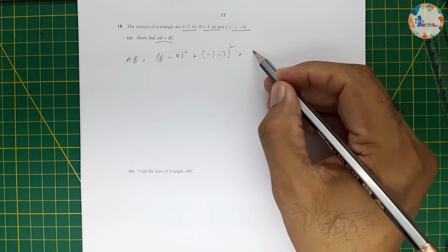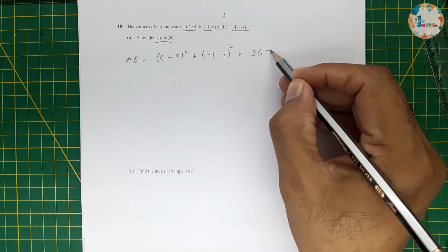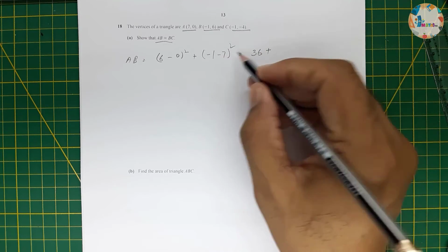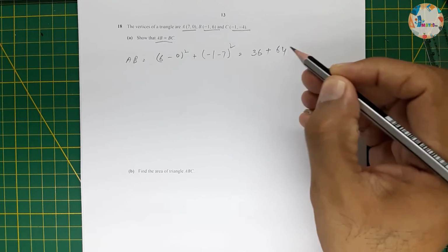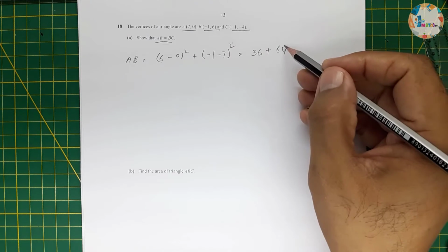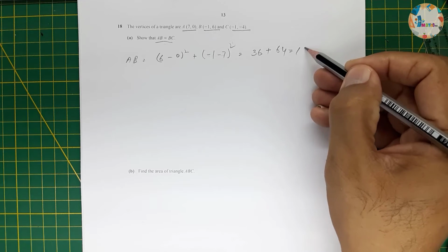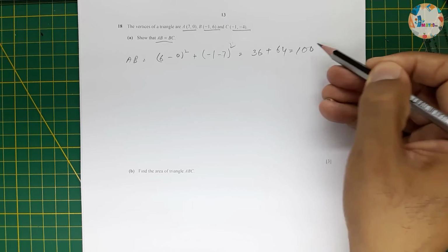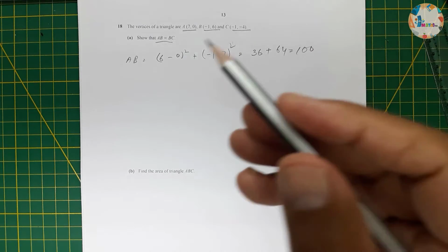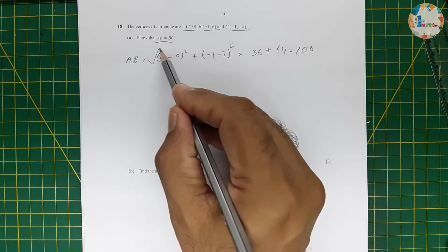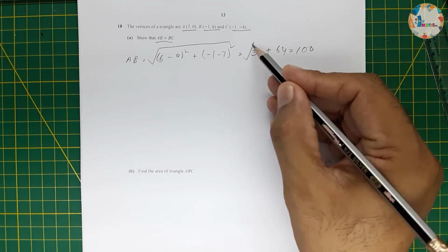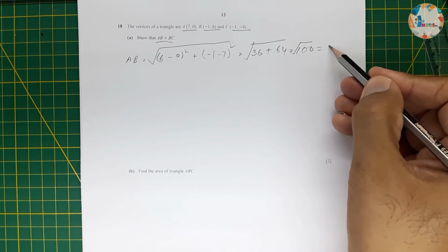We can write this as 36 plus this one will be 64 basically. Minus 7 minus 1 will be minus 8, and square will be 64, and this will be adding up to 100. And so this will be AB, and this one will be a root because we are taking AB, not AB square. So this will be root 100, which is equal to 10.